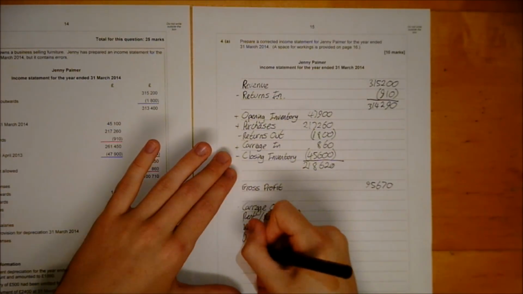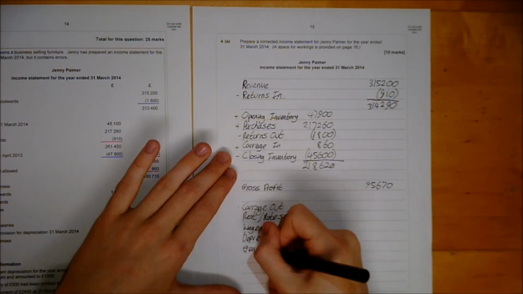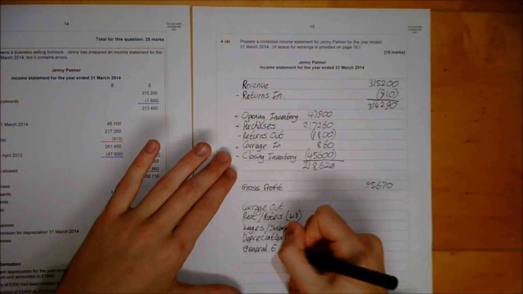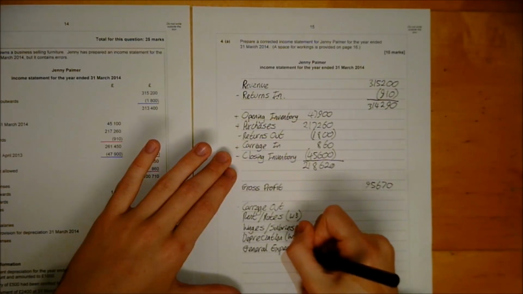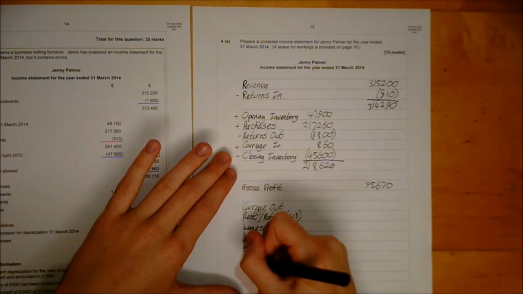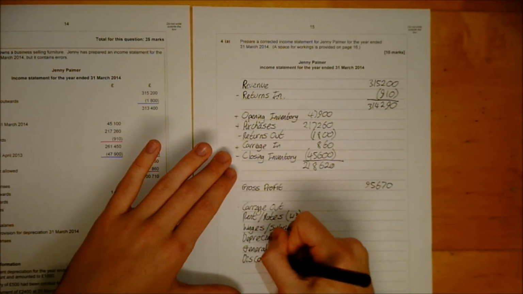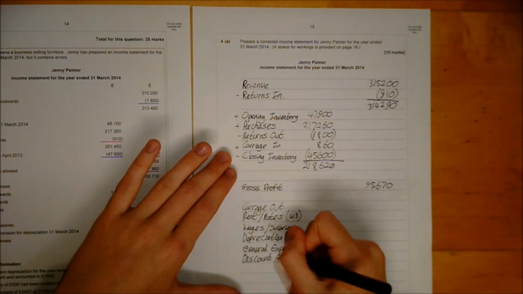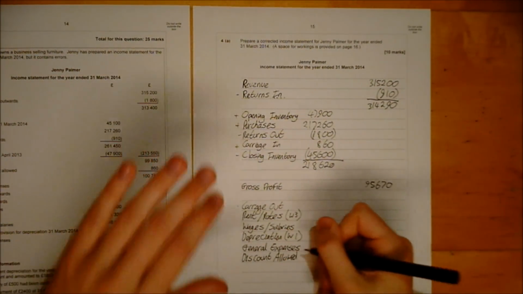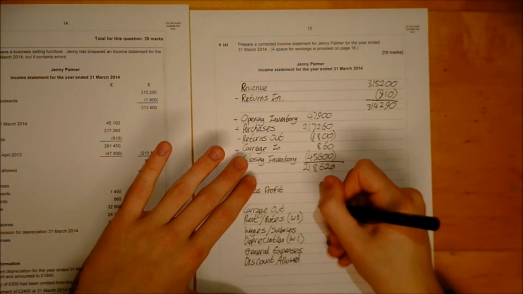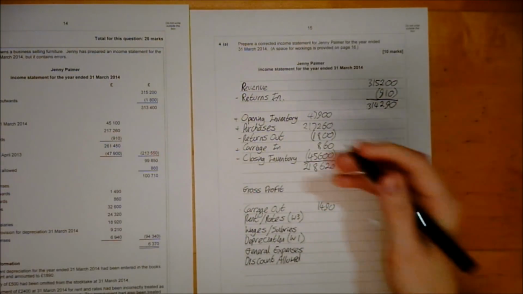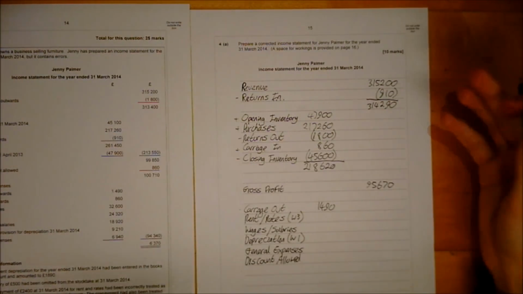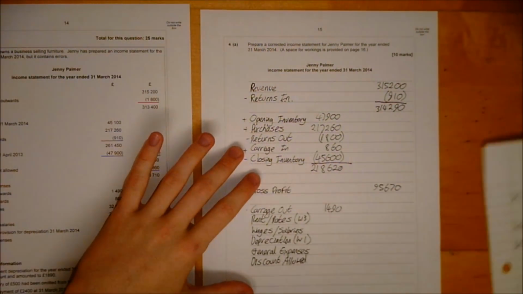General expenses. No, there are only six expenses, sorry. And discount allowed. So carriage out was 1,490. I'm just drawing all the figures from the given income statement. That's all I'm doing really.